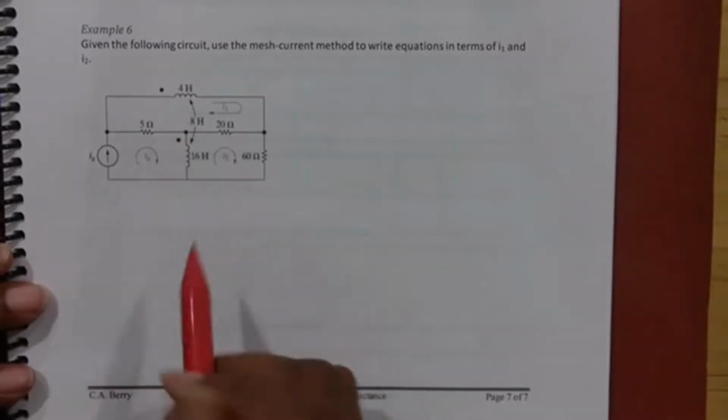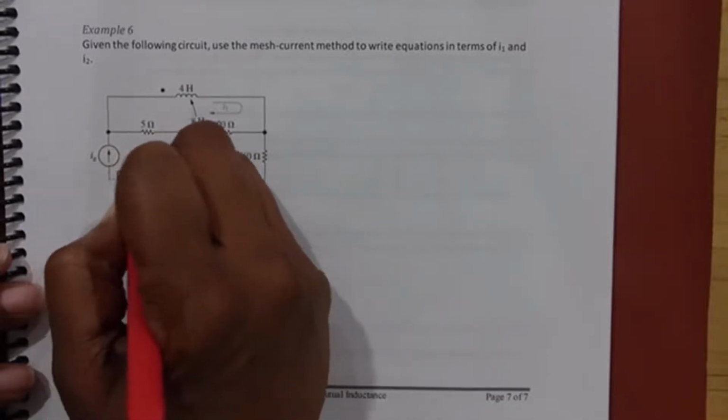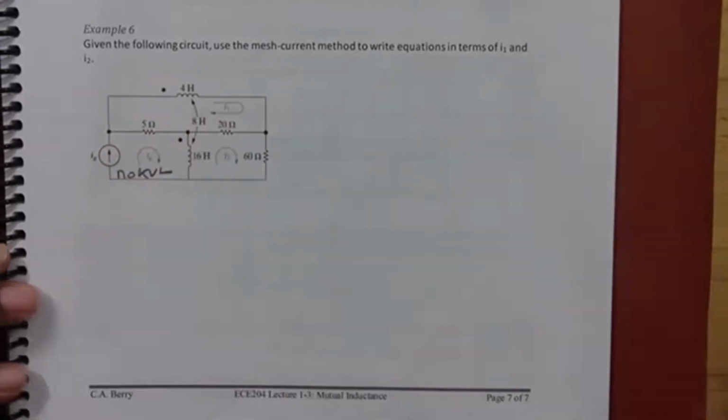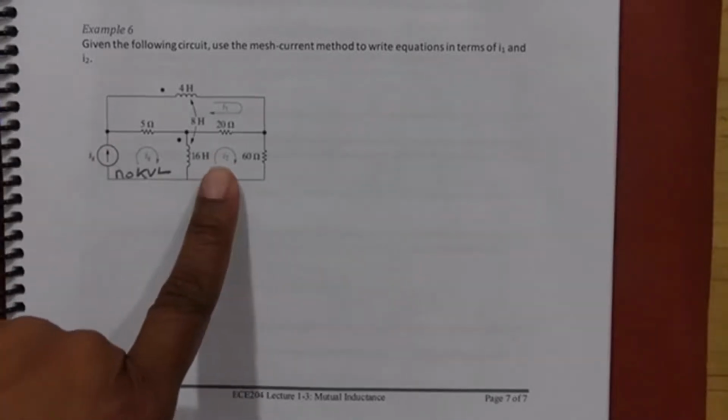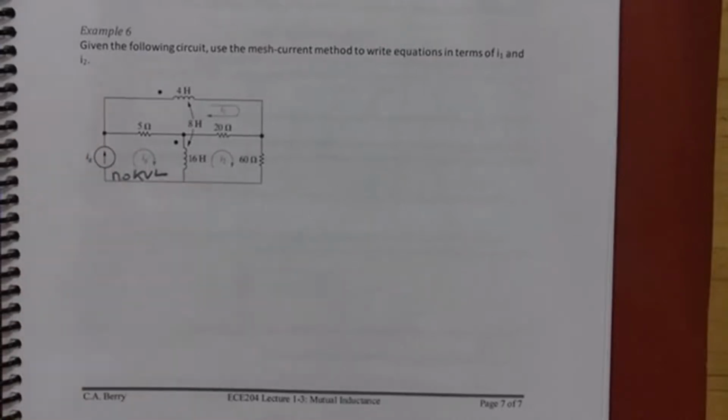So we have 3 meshes here. But remember, when you have a current source, we don't do KVL. So we don't write a KVL equation for that bottom left mesh, because the whole point of mesh current method is to find unknown mesh currents, and I know that mesh current is IG, so I don't write one. So I only have to do KVL at mesh 1 and mesh 2.